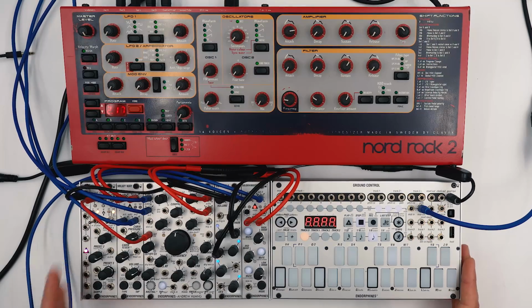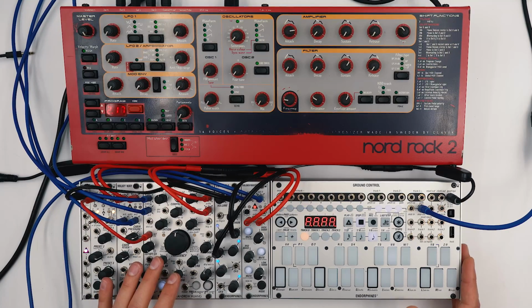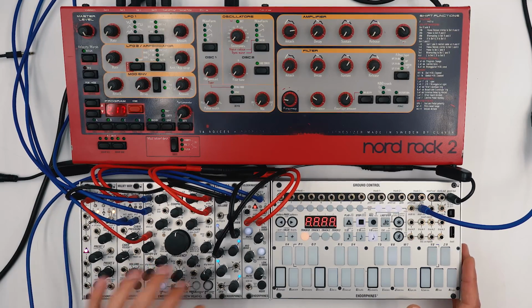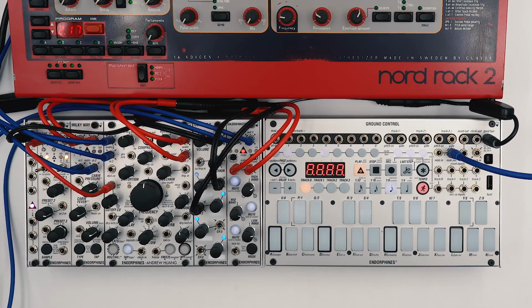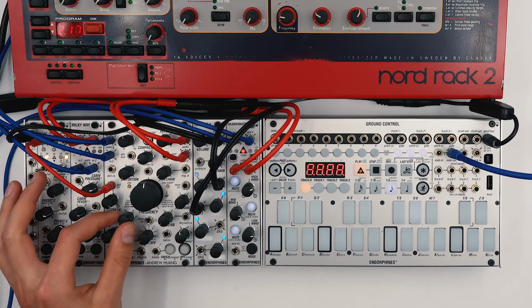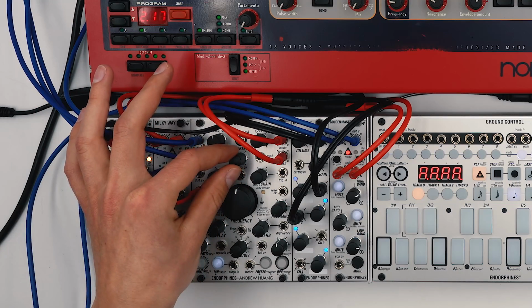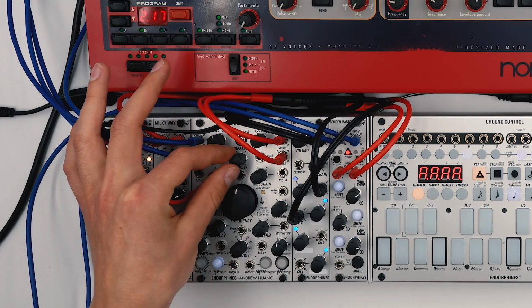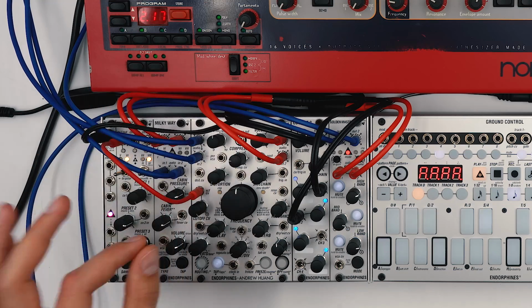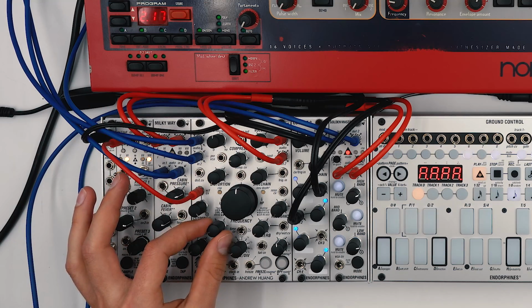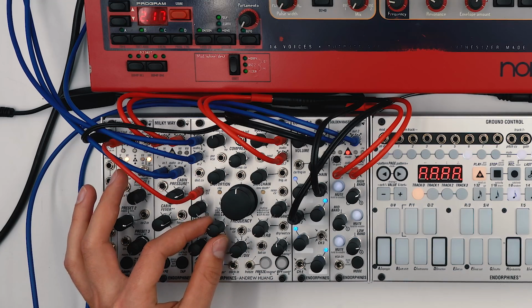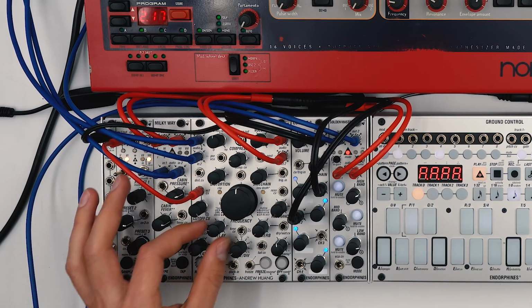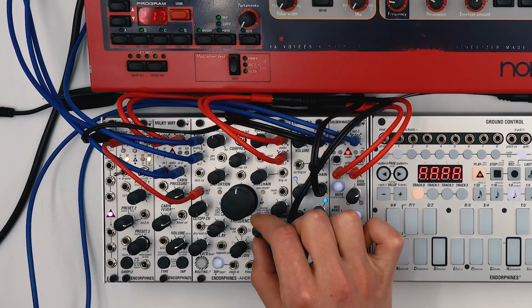Now let's see how we can process it with Ghost to make it sound a little bit more lo-fi and interesting. So let's start the sequence. We have added some compression to the signal. And let's smear it up with the delay, I have a very short time setting. And let's also add some reverb.